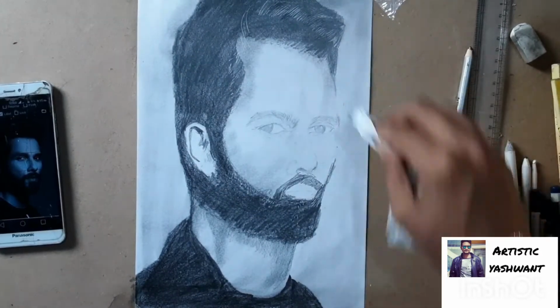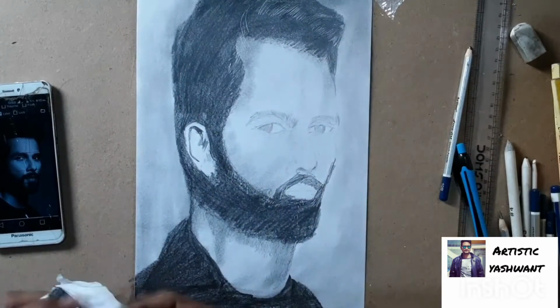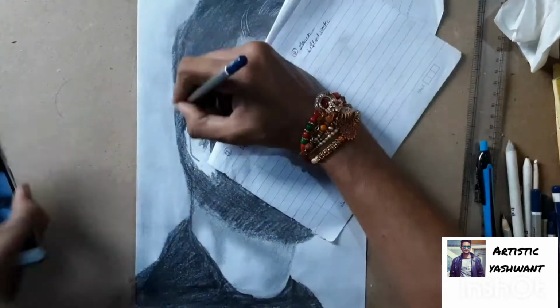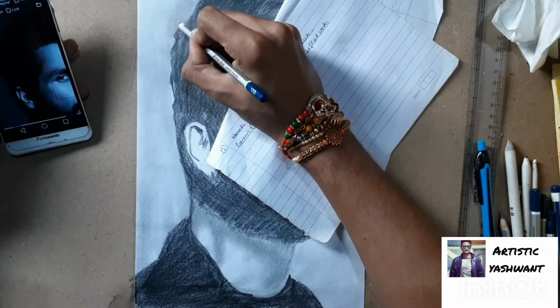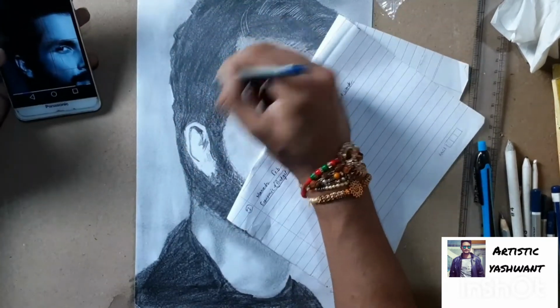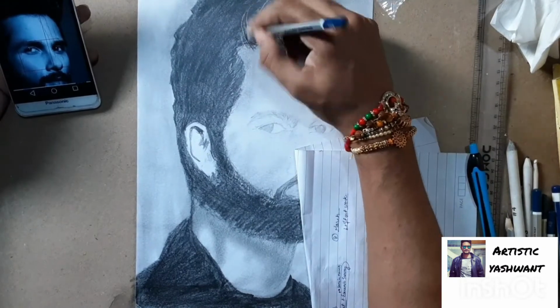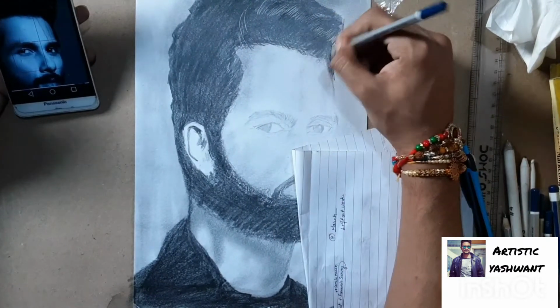The funda here is, when you are drawing the background, you can use the black part of the hair and the cloth, so that there is no need to make or shade the background. Use the tissue paper.